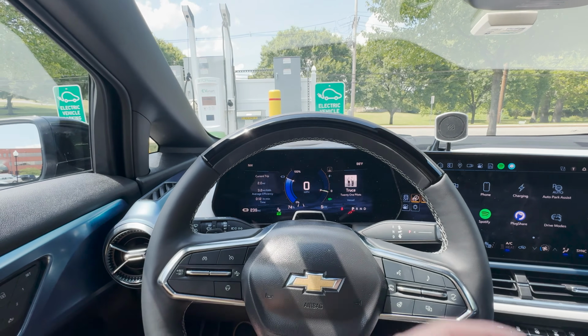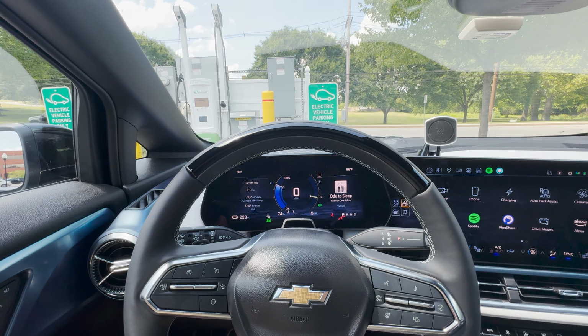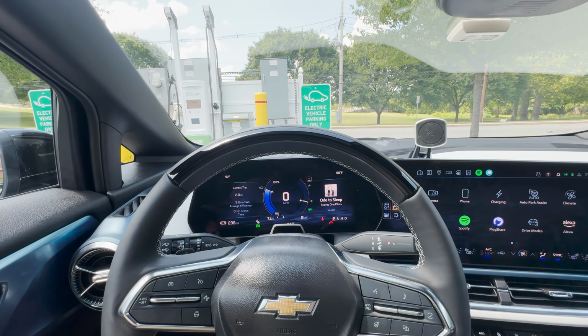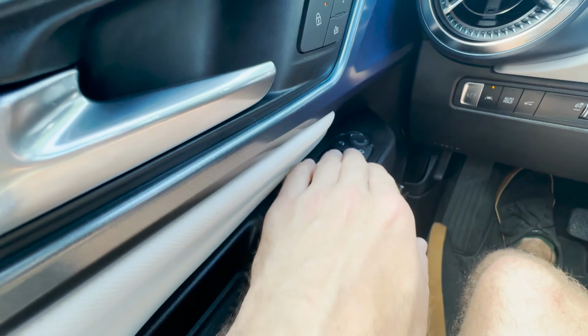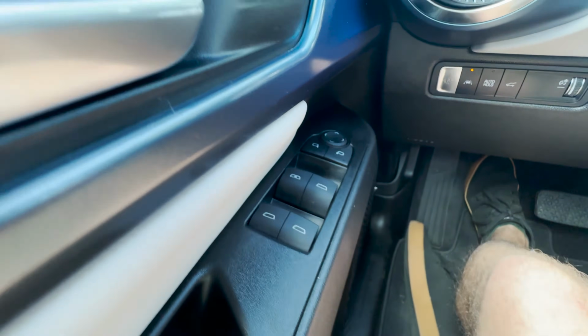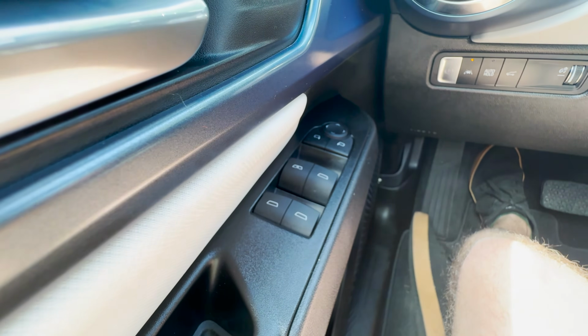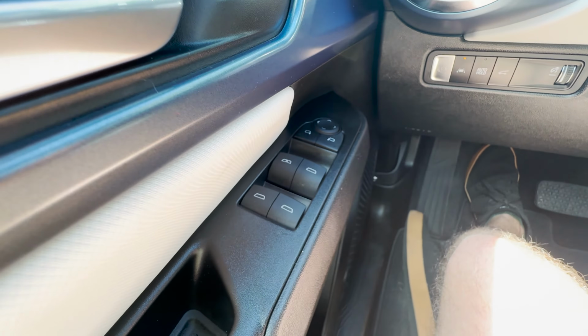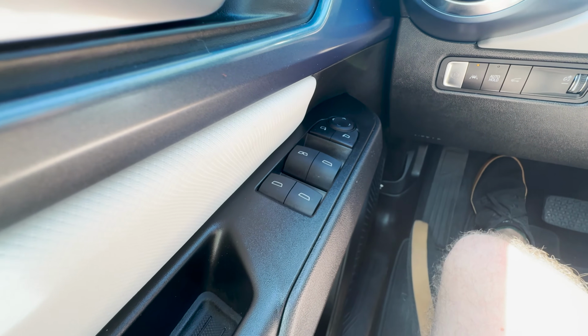Here we are from the perspective of the driver in the 2024 Chevrolet Equinox EV. So like I said, we're going to start from the left and work our way to the right. First down here, we have our window controls. They just work like standard window controls. Click the one you want, set it to how you'd like, and do it the same for the other. We have an automatic driver window, and then we have switches for each of the 4 windows in the car.